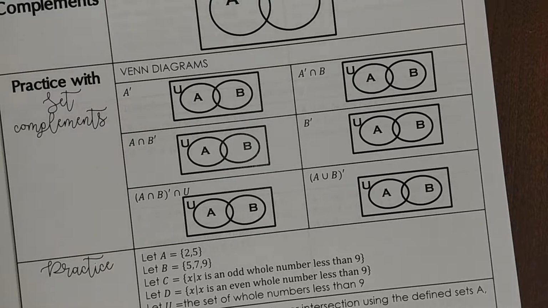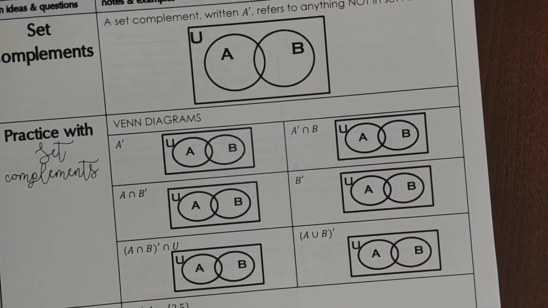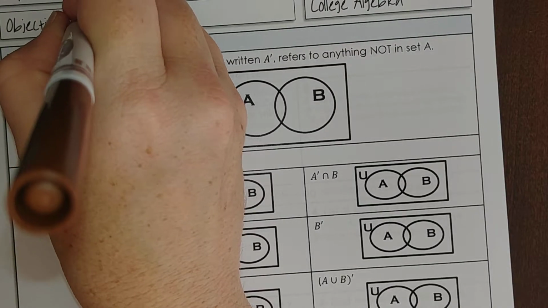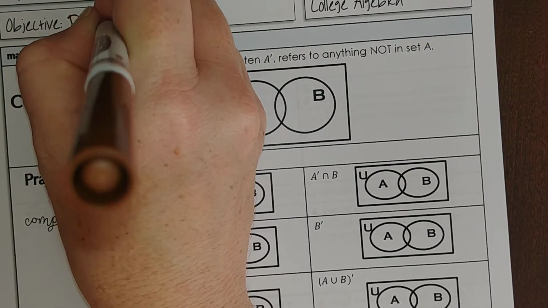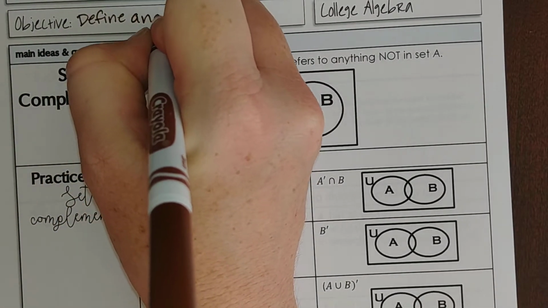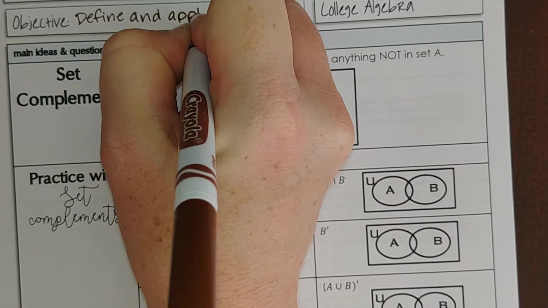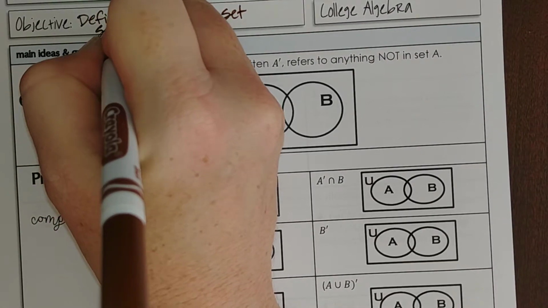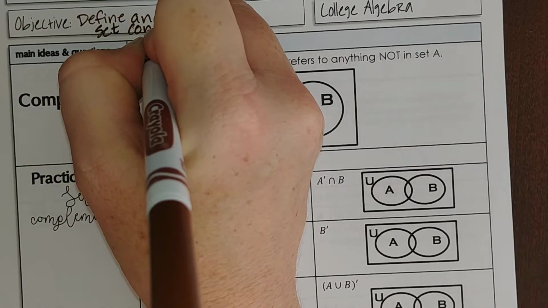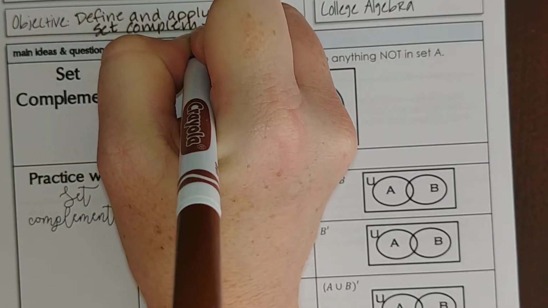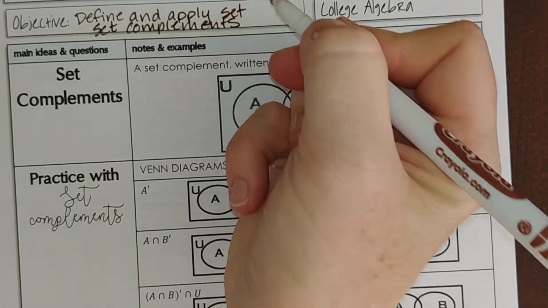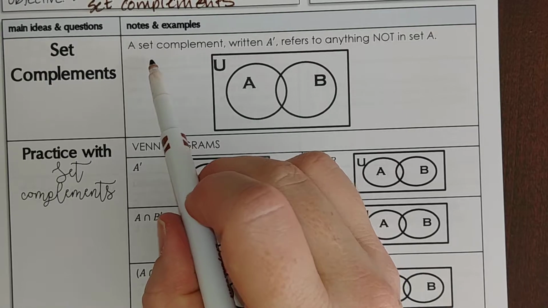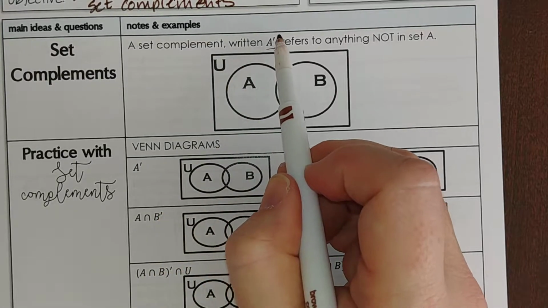In this next section, we're going to talk about set complements. So we will define and apply set complements. First of all, a set complement is written as A prime.